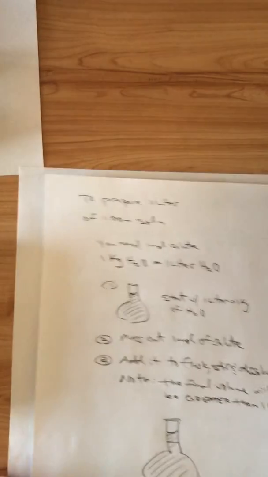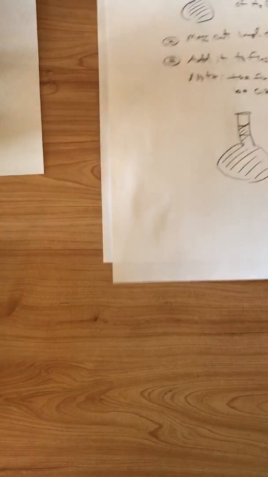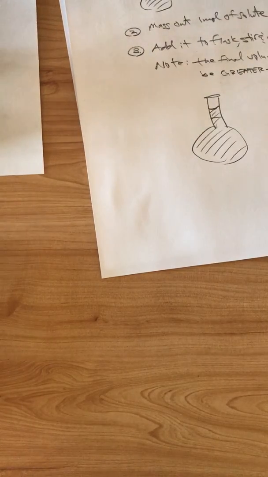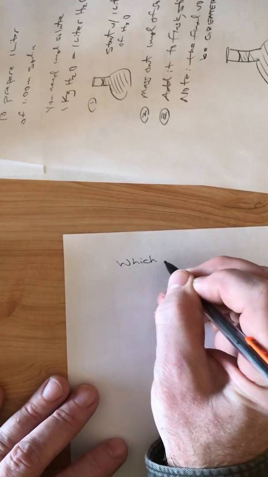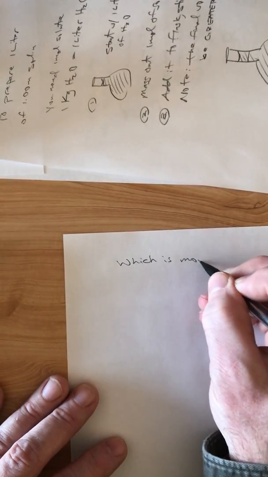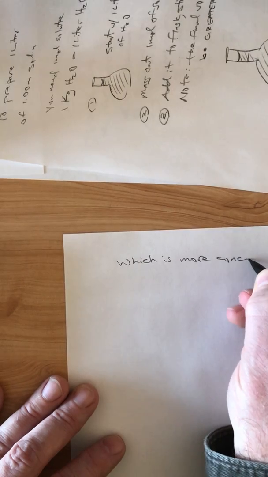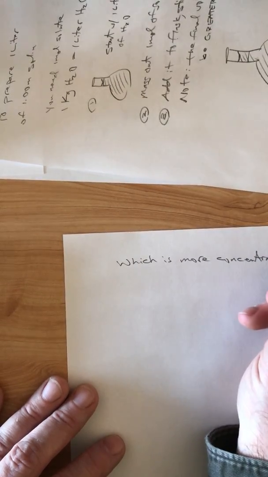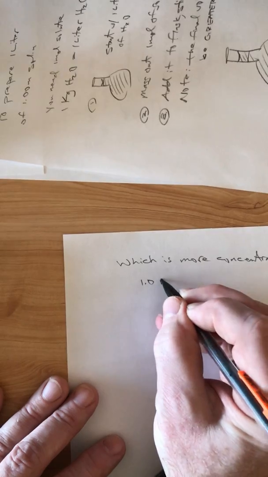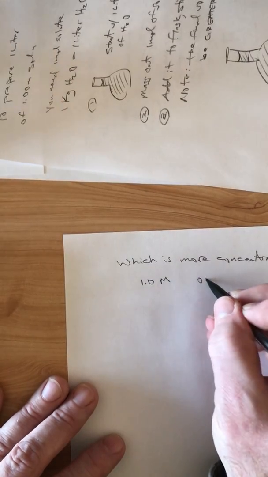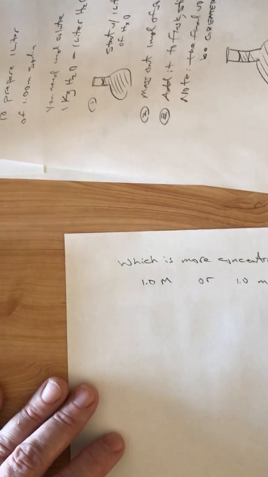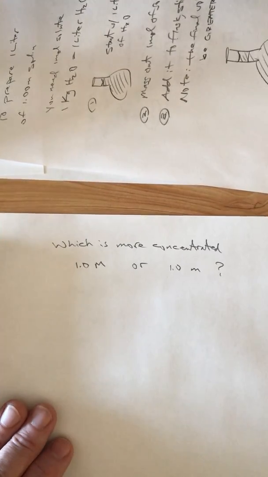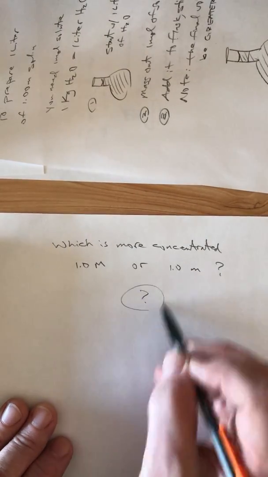Now, if ever we do tests again, if ever, I'm sure we'll figure it out. Which is more concentrated? 1.0 molar or 1.0 molal? I'm going to let you think about that for a little bit. Get back to you in our next video.